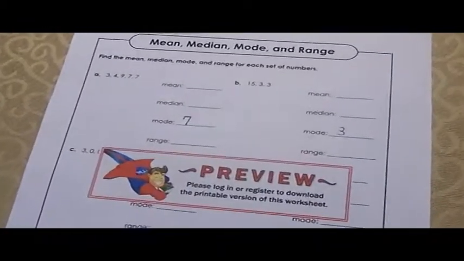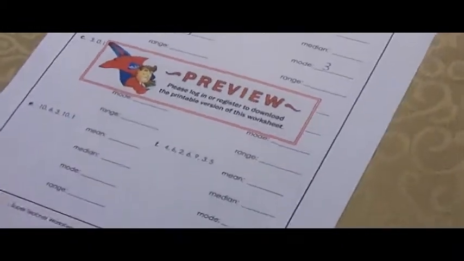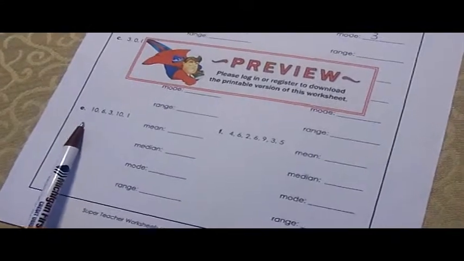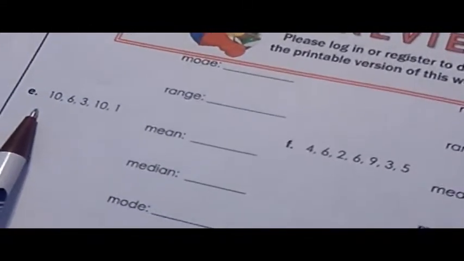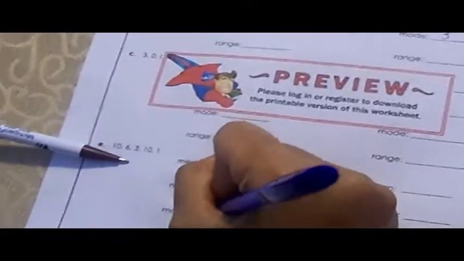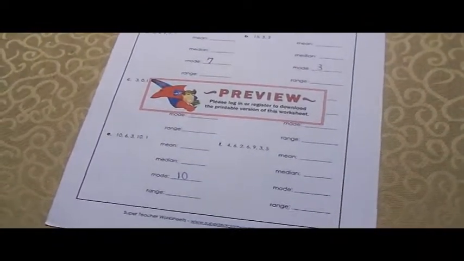All right, thank you. All right, for letter E, Hope, what would be the mode in letter E? The mode in letter E will be 10. All right, would you please write that down? All right, Denzel, what would be the mode for letter F? The mode for letter F is number 6. All right, very good.